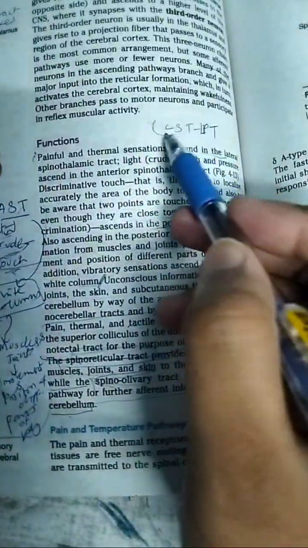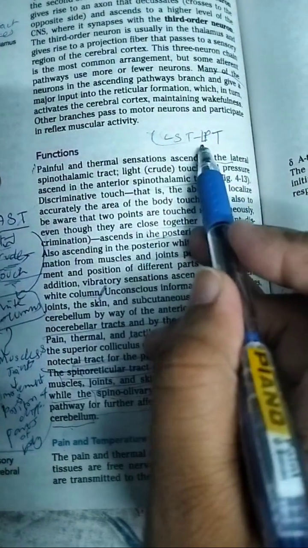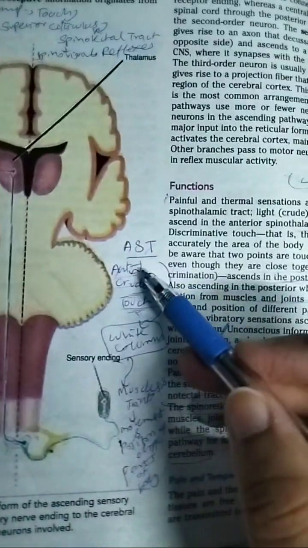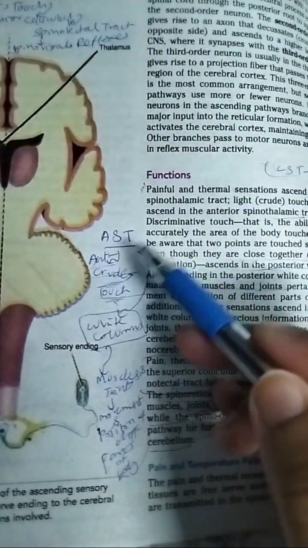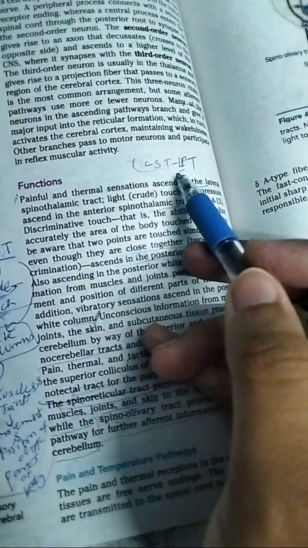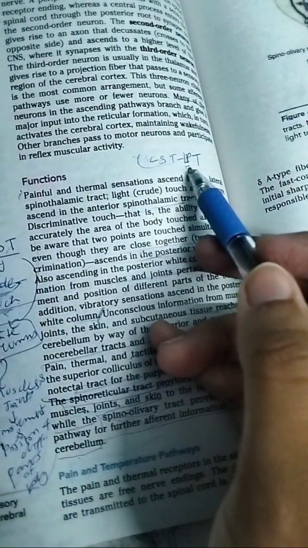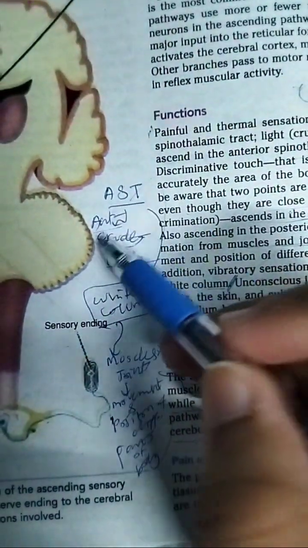First of all, I want you to remember LST, LPT: the lateral spinothalamic tract is going to conduct information like pain and temperature. If we talk about the anterior spinothalamic tract, then it is going to carry the crude touch, like AST and ACT, LST and LPT. This is just for remembering: lateral spinothalamic tract, P and T, pain and temperature, and for the anterior spinothalamic tract, AST and ACT.